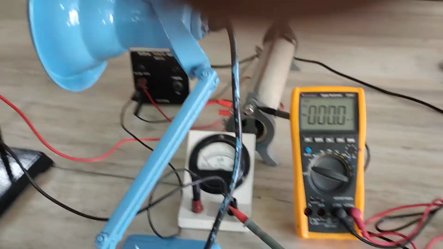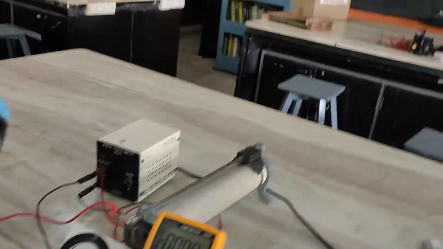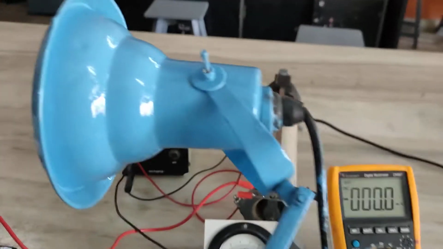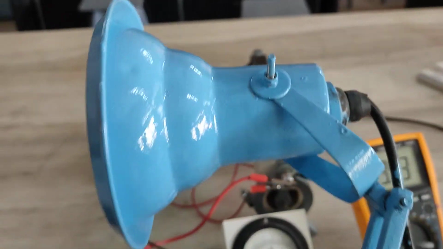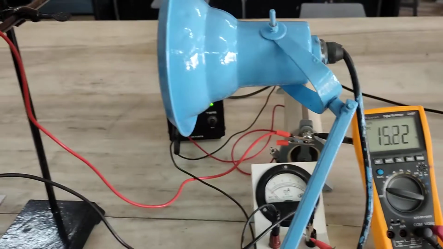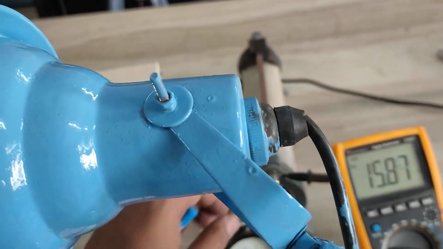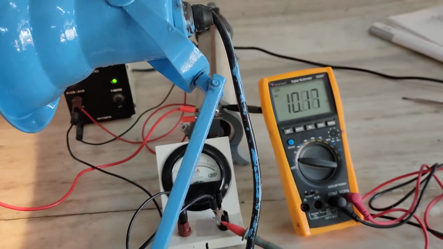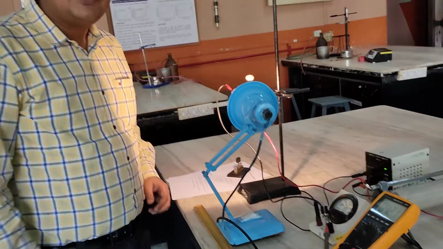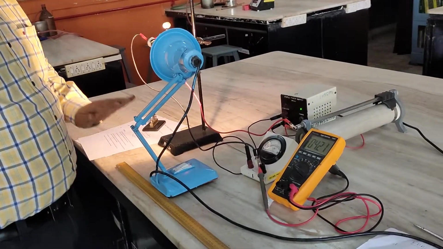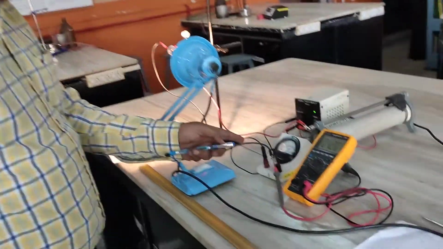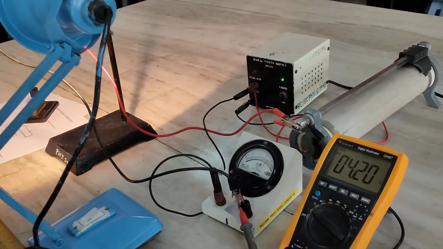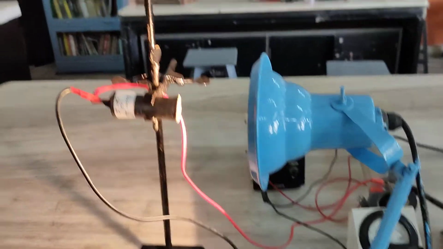So I will switch on the experiment. I have switched on the experiment and adjusted the reading. We have started it. You can see in the initial reading the distance is 15 centimeter, and I have this scale.